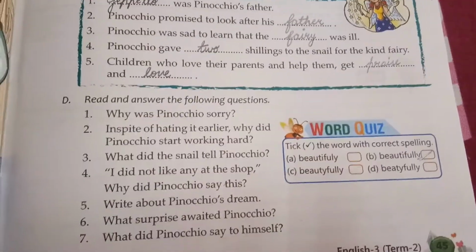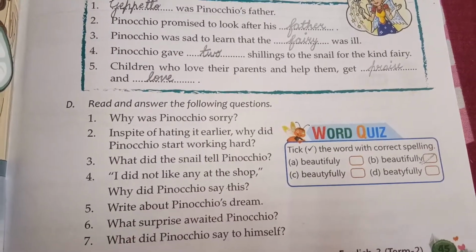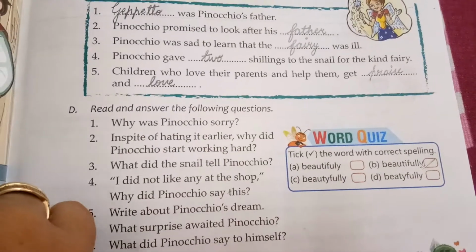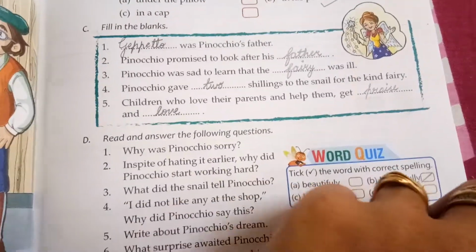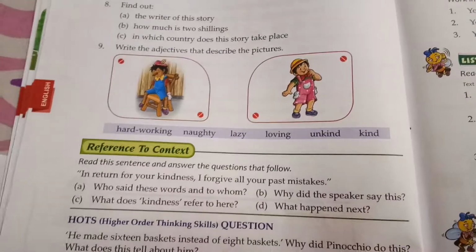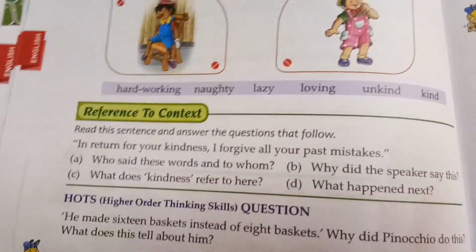Now word quiz. Tick the word with correct spelling. That is B part. Now come to the next page, number 46. Page number 46. What we are going to do is reference to context, because question answers we do separately.